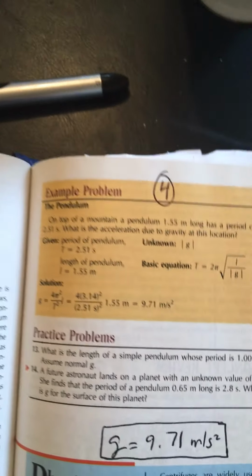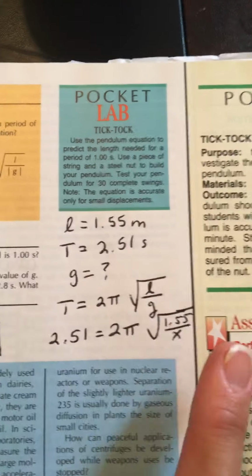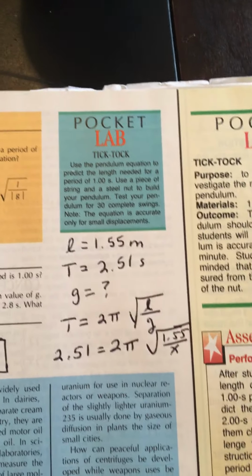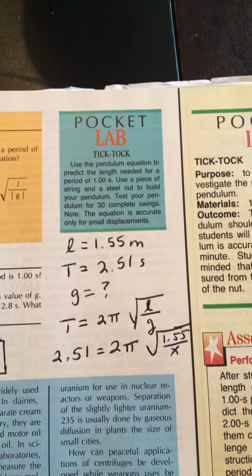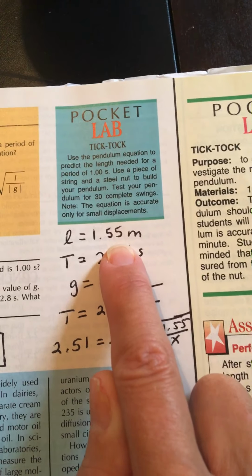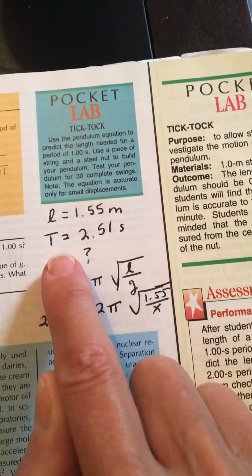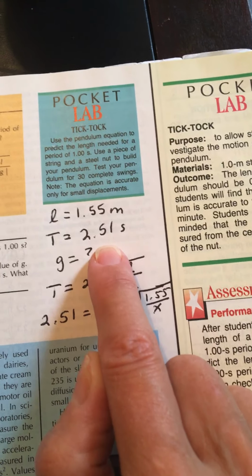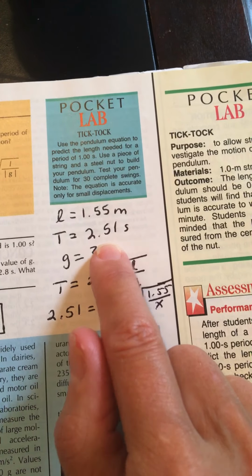Okay, so then we talked about this. Okay, here's our next one, a pendulum problem. So I'm going to read it and you can look at the notes while I do that. On top of a mountain, a pendulum 1.55 meters long has a period of 2.51 seconds. What's the acceleration due to gravity at that location?